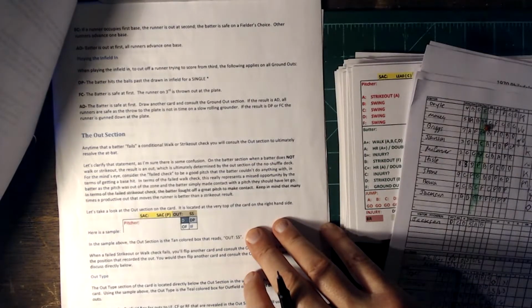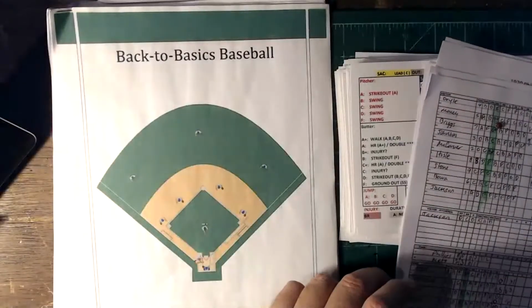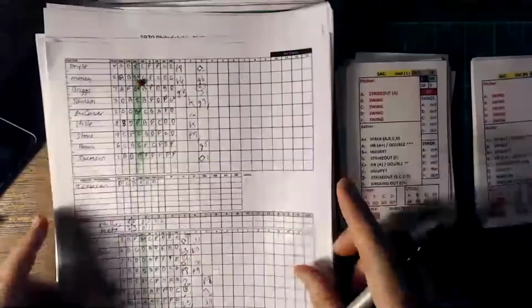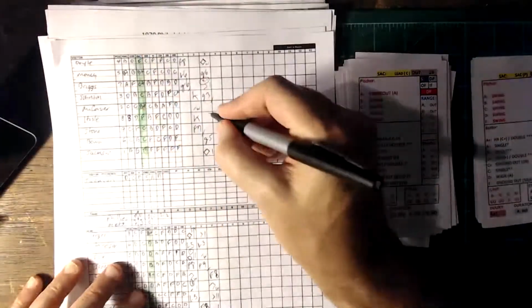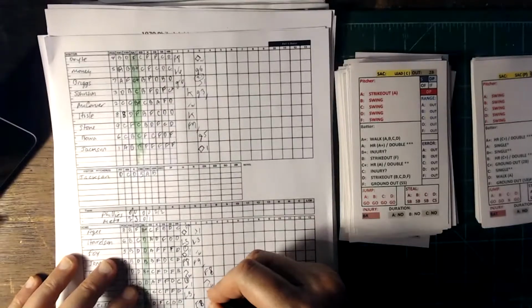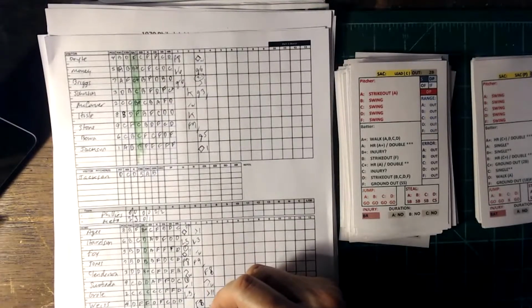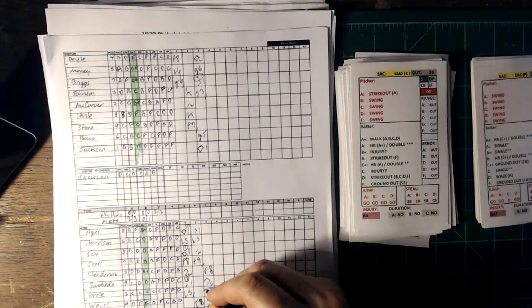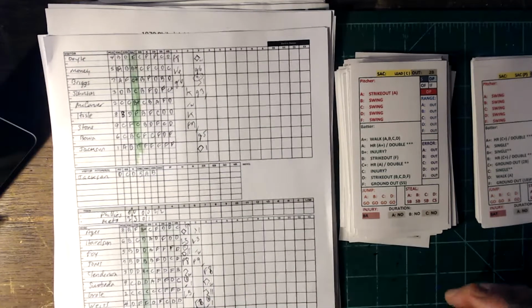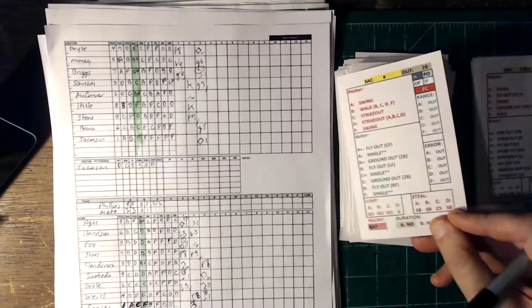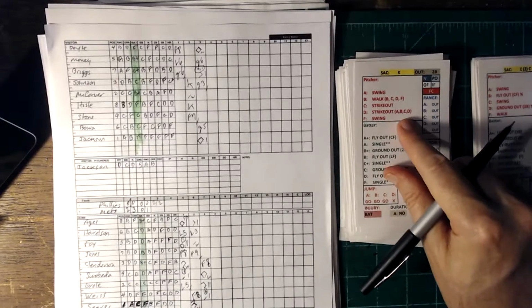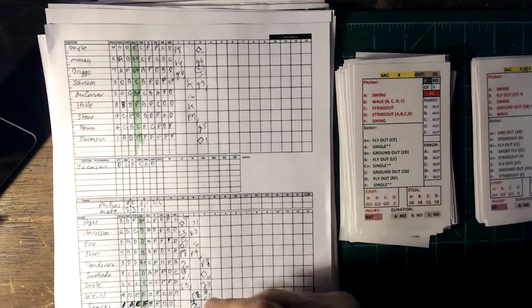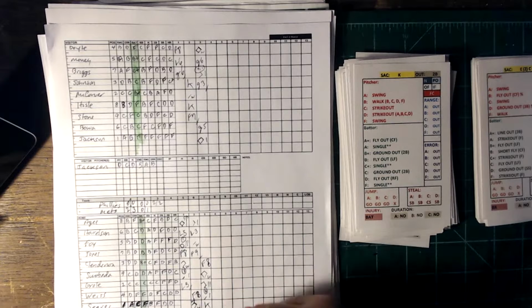Batter hits the ball past the drawn in infield, one run or 1 base advancement. All right, so it's going to be an RBI. Driving in number 6. 3-2. That's regain the lead. Here's a pitch from Jackson. That's a strikeout A, B, C, or D, and he is a D. So he strikes out Seaver for the second out.